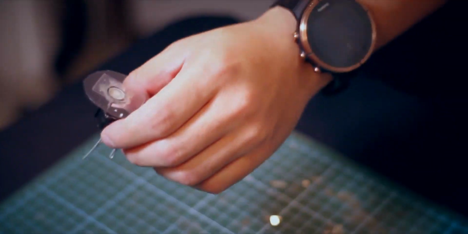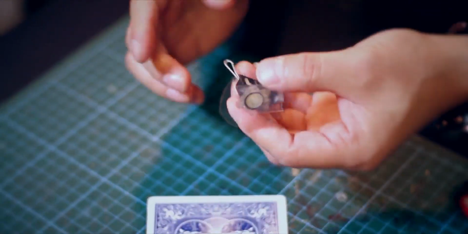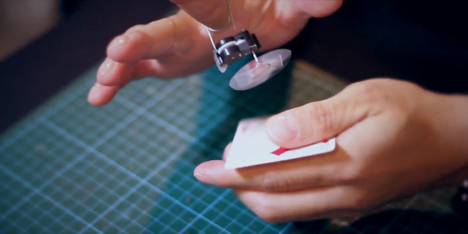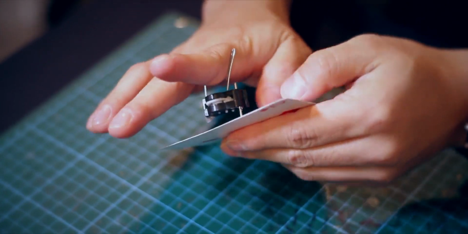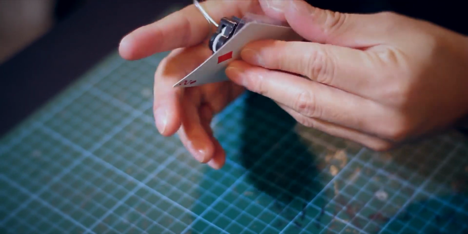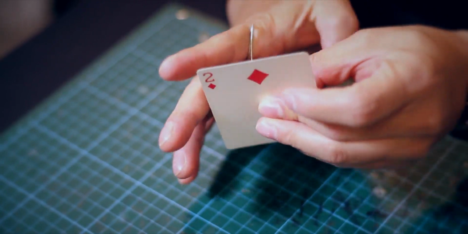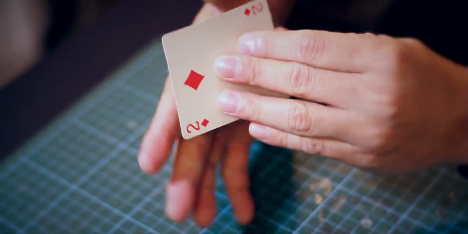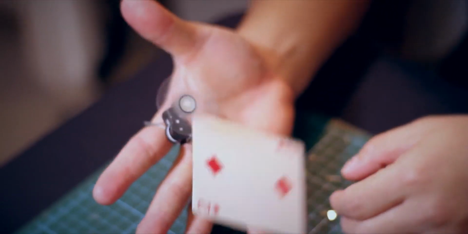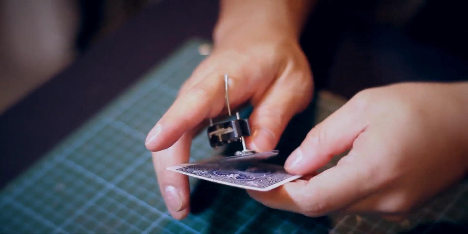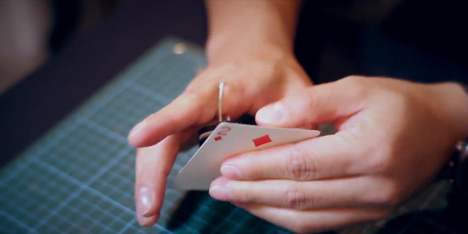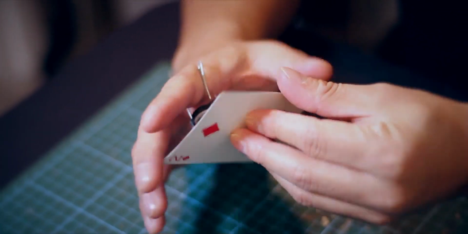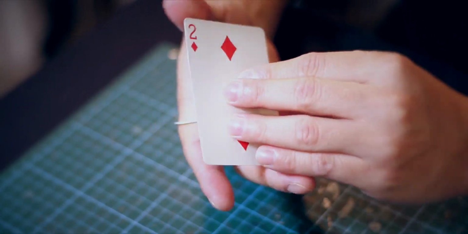And now we're just gonna test it. There you go. Okay, one more time, let's check it. Okay, that's perfect. So that's it. That's the tornado gimmick construction. So let's get into the flap cards construction.